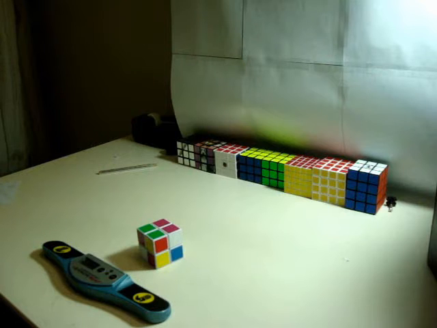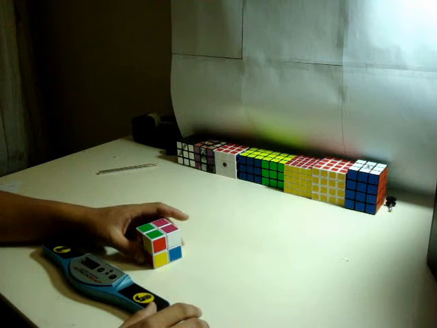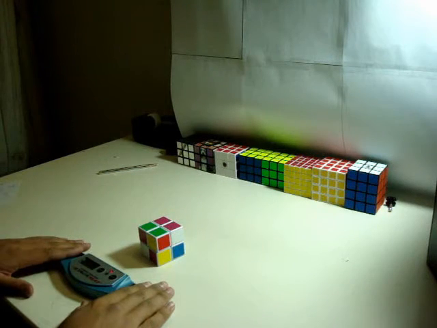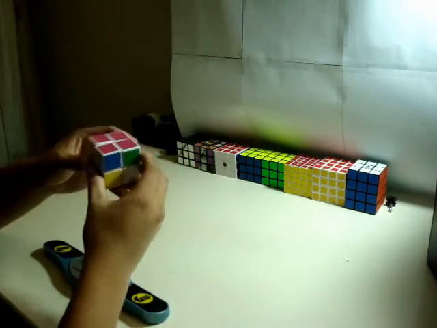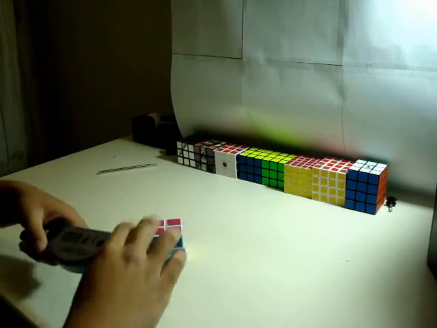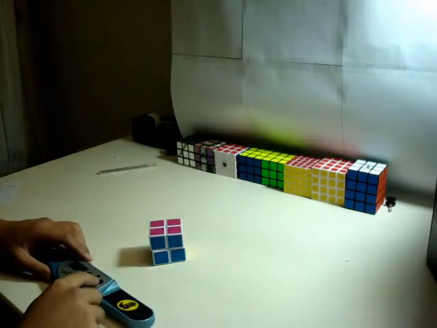Now that you can solve the 2x2 Ortega method, I'll show you how to do it in action, like how fast I solve it. I usually range from 6 to 7 seconds. I'm not that great at it. Some people are sub 4 or like around 4 too, so it's kind of amazing. So just watch and I'll show you my time. Oh well, I was lucky. I got a 4.82. It's pretty good.